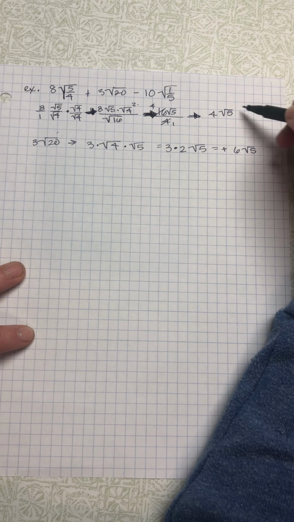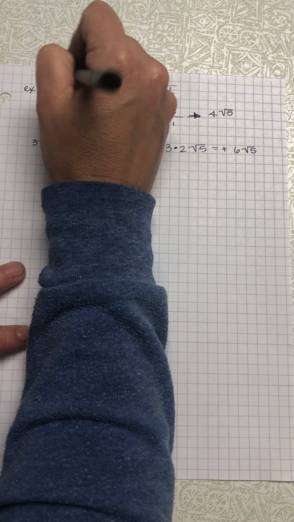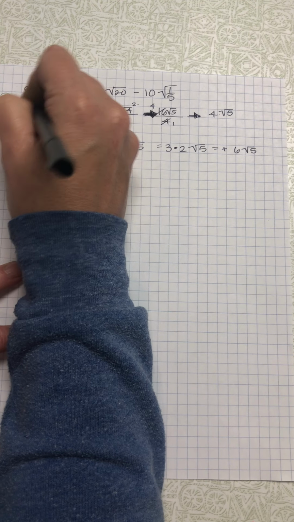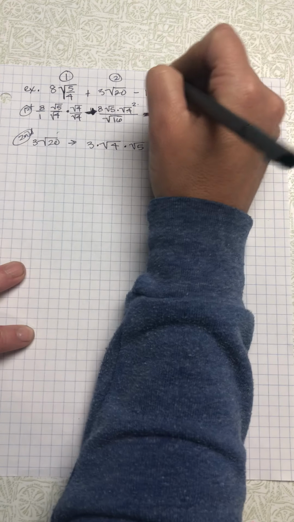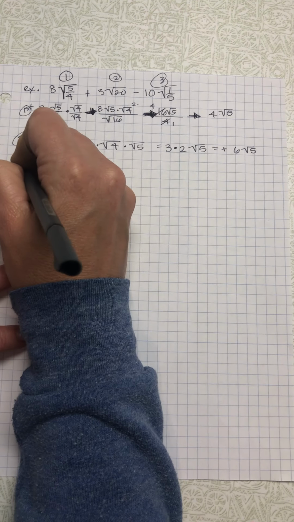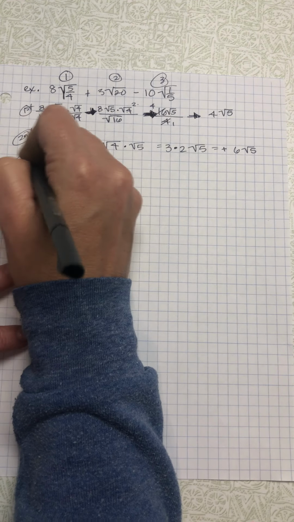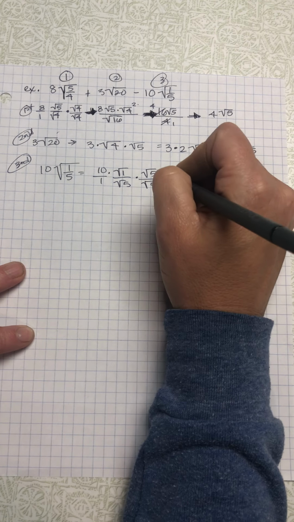And then I need to take my last one. So if I just 1, it's my first term, 2, second term, and then my third. Just keep it organized. I have 10, and then the square root of 1/5, which is 10, right, over 1, times the square root of 1 over the square root of 5, multiplied by the square root of 5 over the square root of 5 to cancel that out.